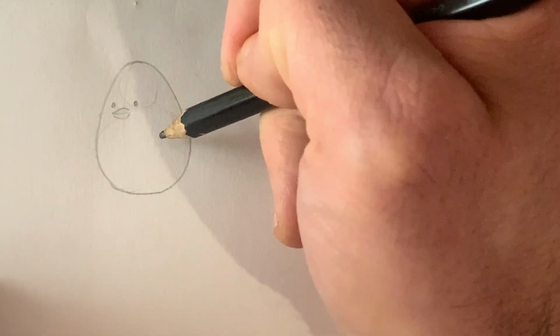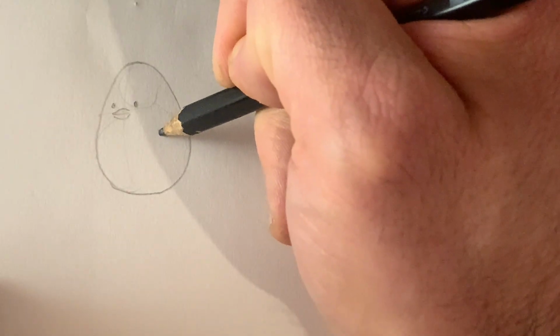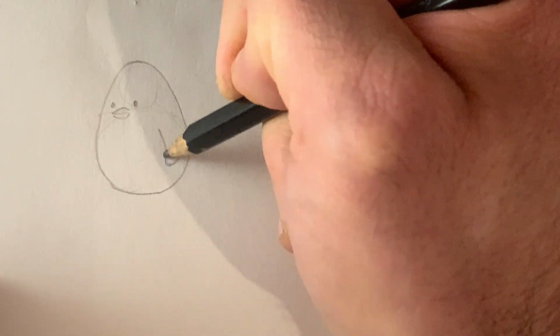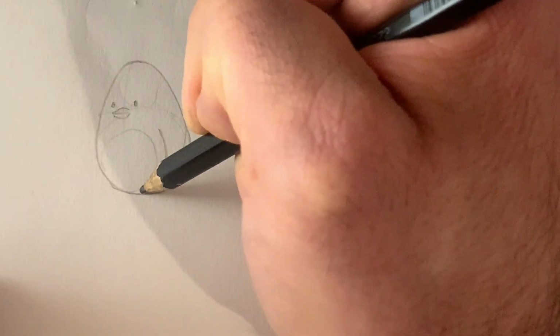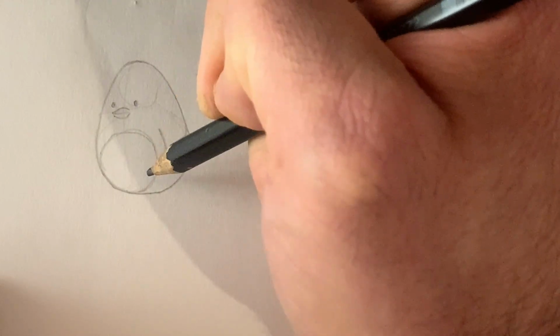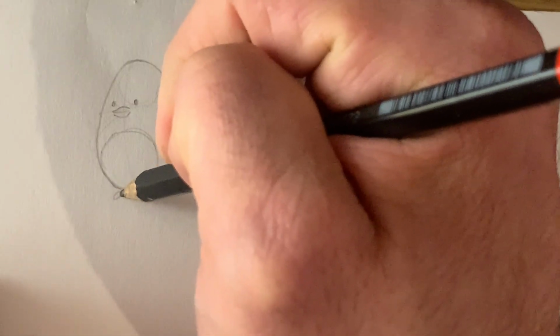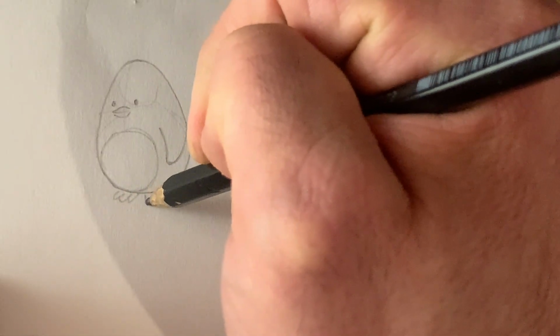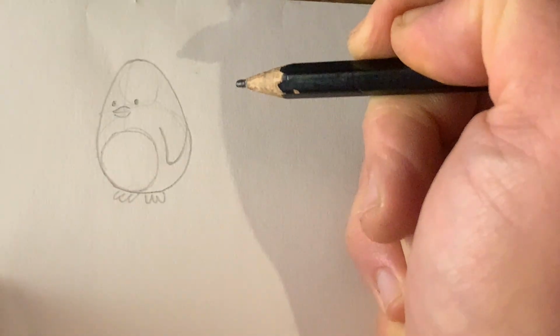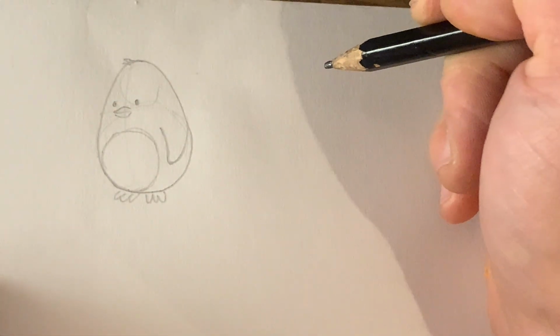The egg is really good for those animals or characters that have a big belly and a smaller head. And then you have the wing and just a circle. This is where you start mixing and matching the shapes. So now we have a circle for the penguin's belly, and then you can add the wing, and the little feet, and that's it. We used an egg to create a penguin.